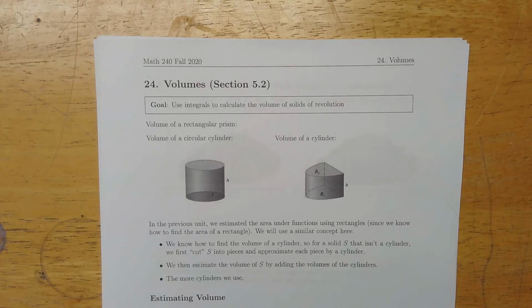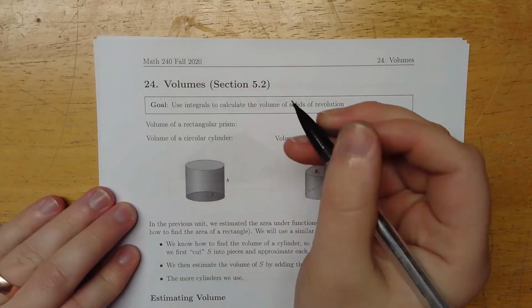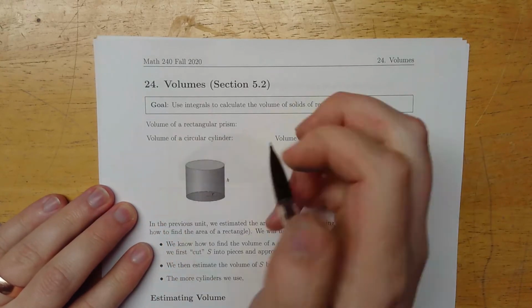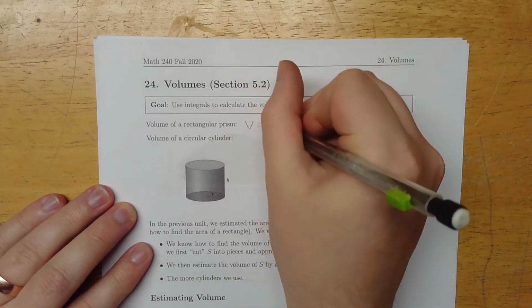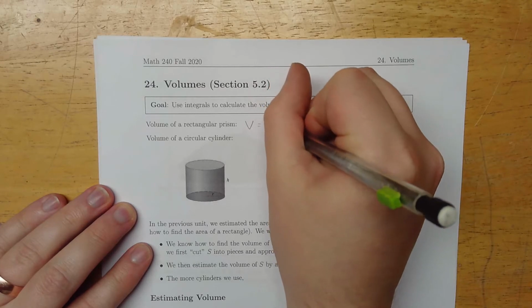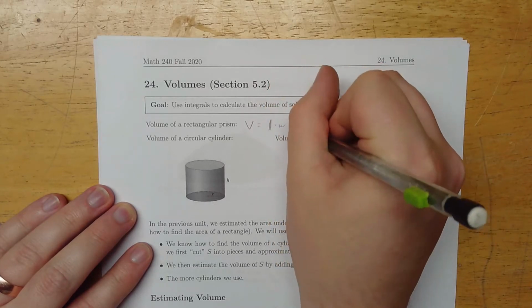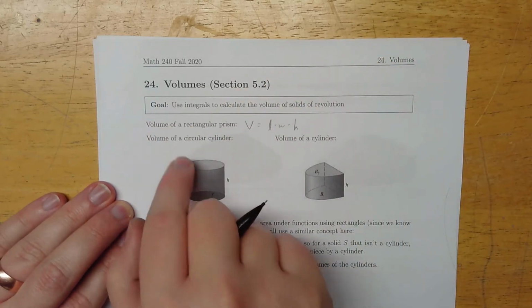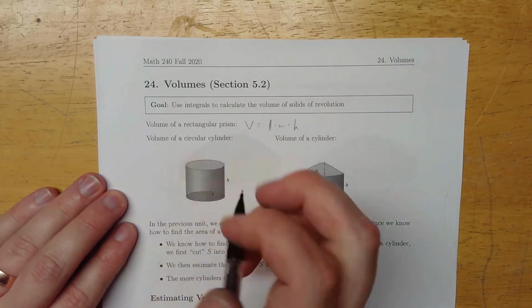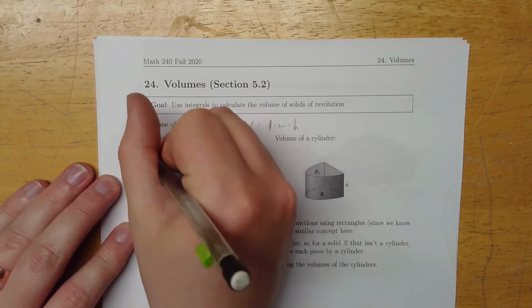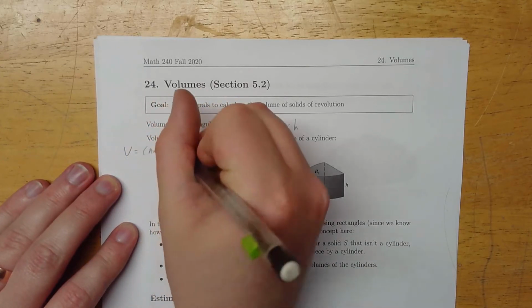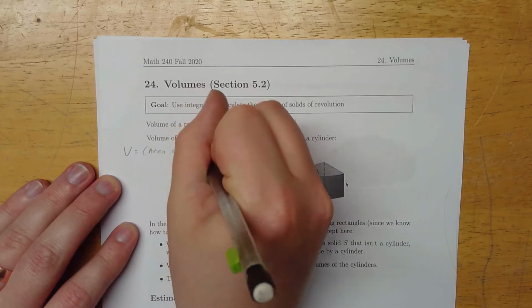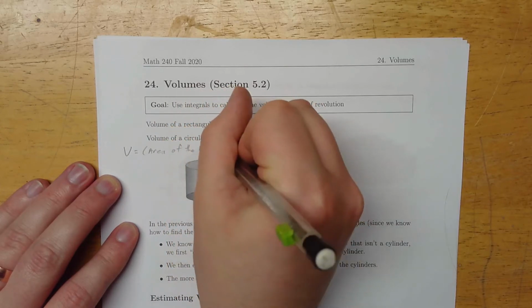Alright, so now we're going to use what we know about areas to try to find volumes. Say we wanted to look at the volume of a rectangle. This would normally just be length times width times height. If we wanted to find the volume of a circular cylinder, what we'd do is find the area of the base times the height.